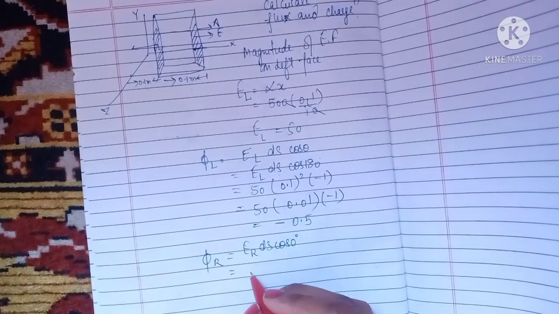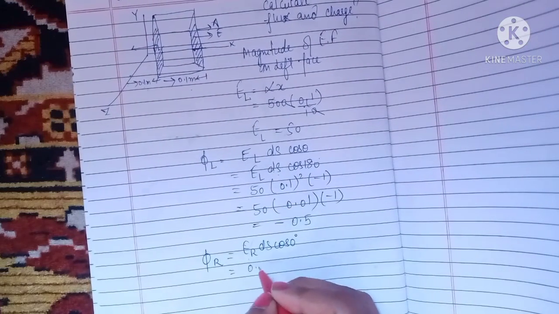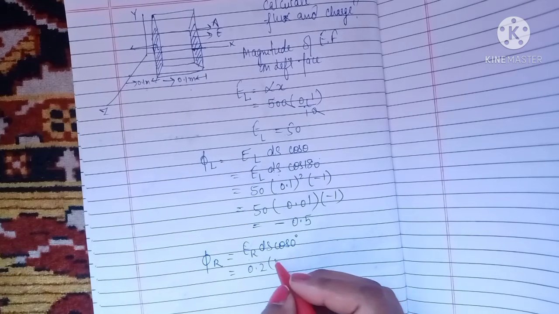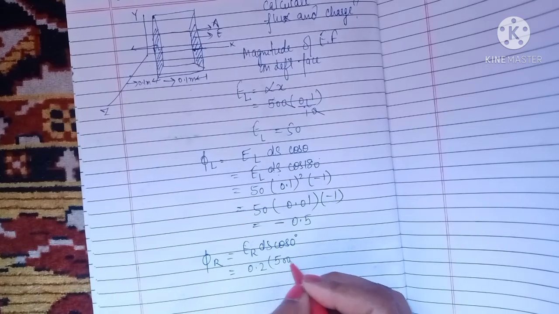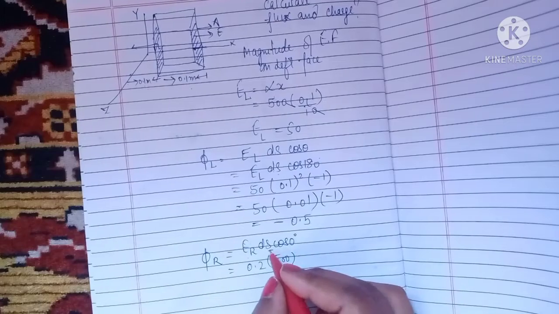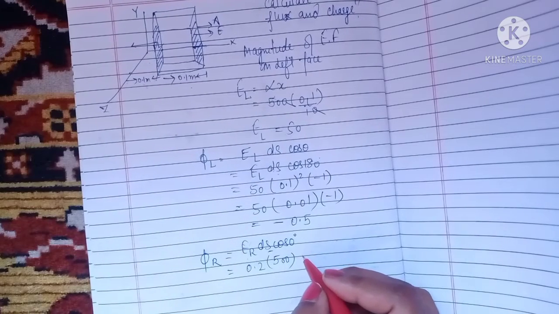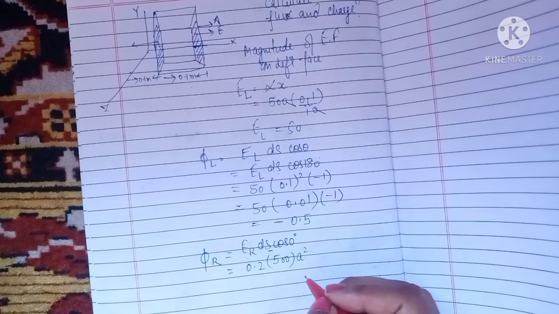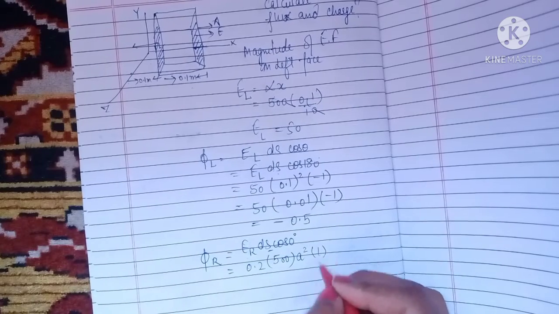So here it will be 0.2 and the area is again side into side. Alpha is 500, so we will write 500, ds, that is the area, side into side, which you can simply write as a squared, cos 0 is 1.